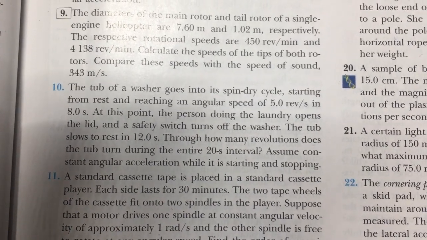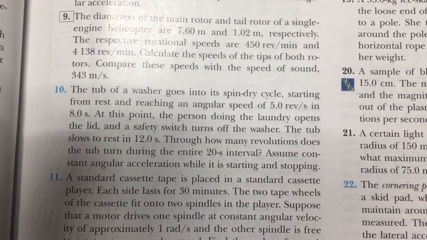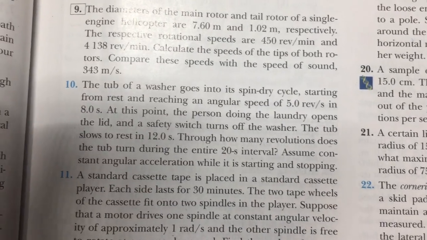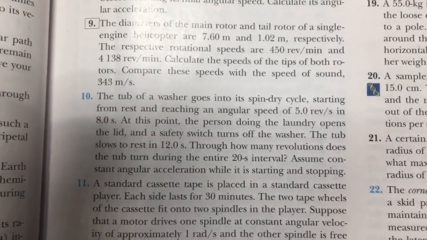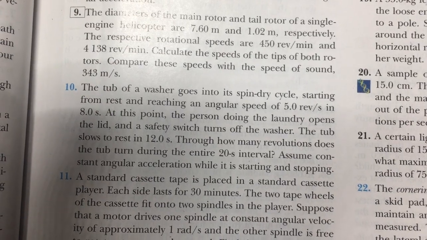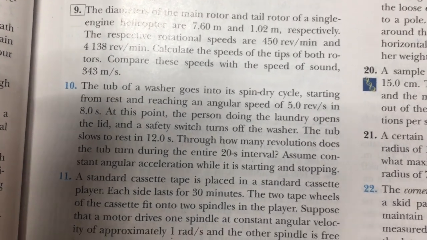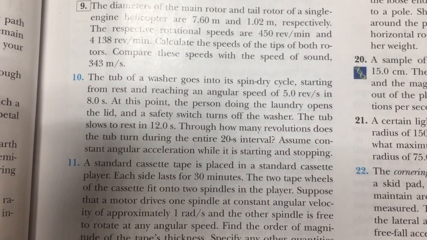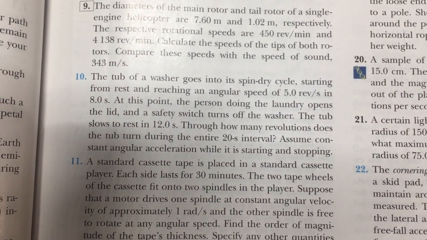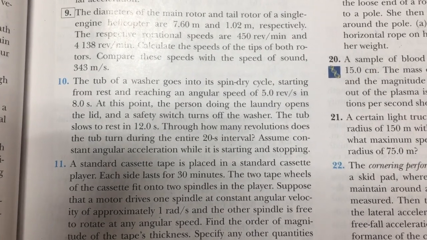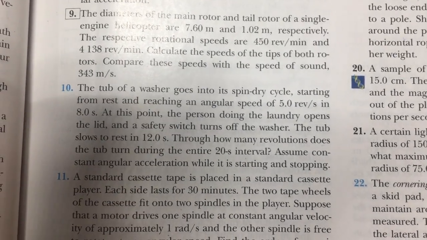The tub of water goes into a spin-dry cycle, starting from rest and reaching an angular speed of 5 revolutions a second in 8 seconds. At this point, the person doing the laundry opens the lid, and the safety switch turns off the washer. The tub slows to rest in 12 seconds. Through how many revolutions does the tub turn during the entire 20-second interval, assuming constant acceleration?